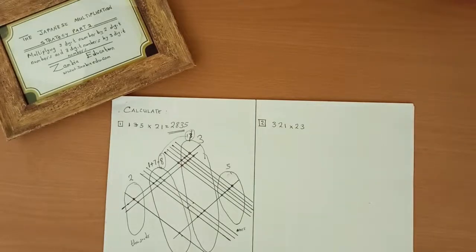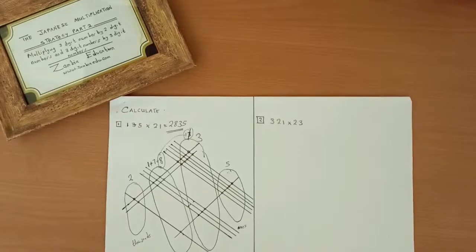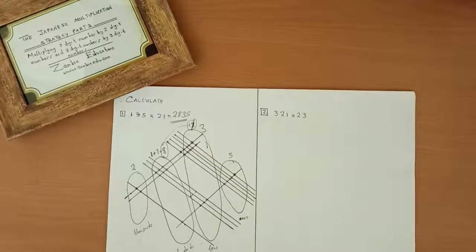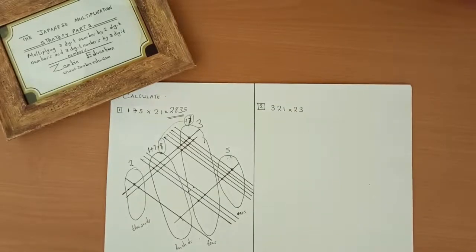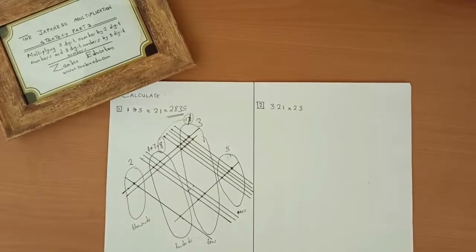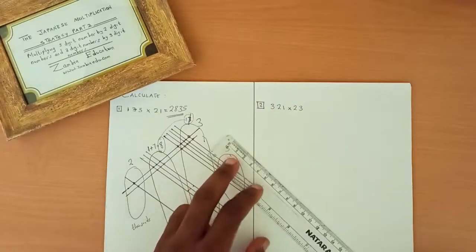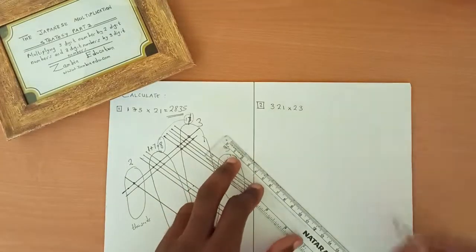Okay, having done that, we go to our second question. It says, calculate 321 times 23. Just like we did in the previous one, we're going to start by replacing the numbers with lines.